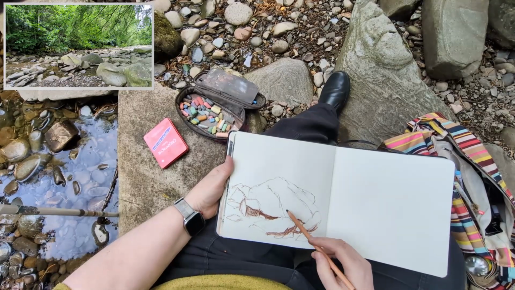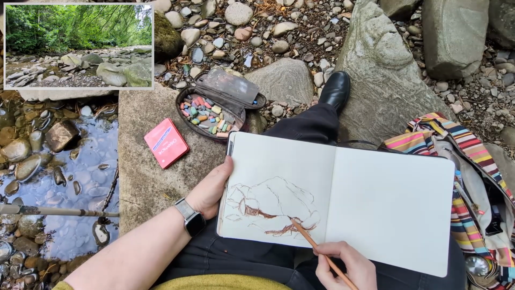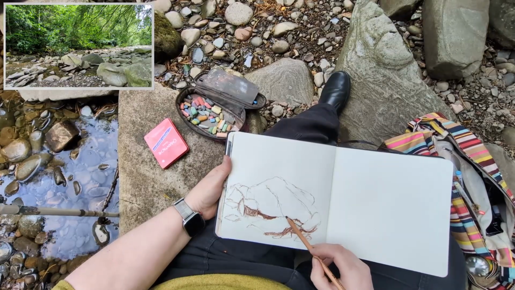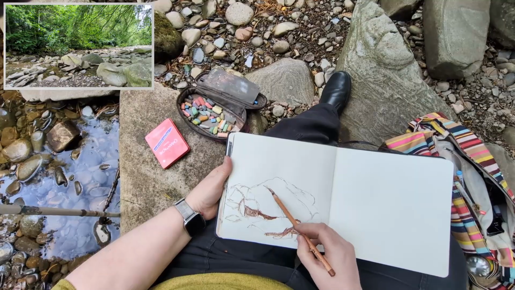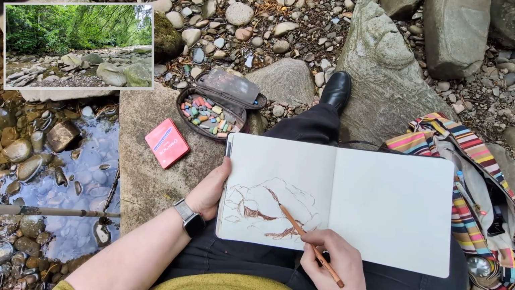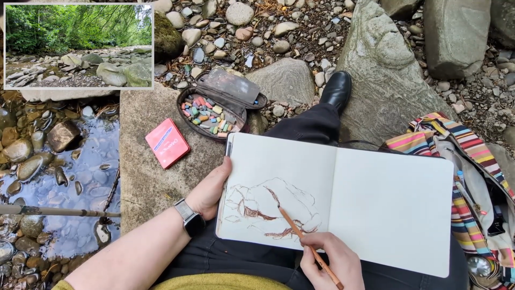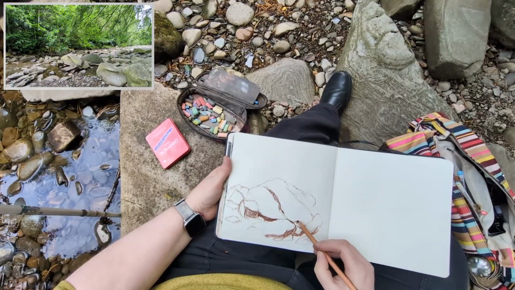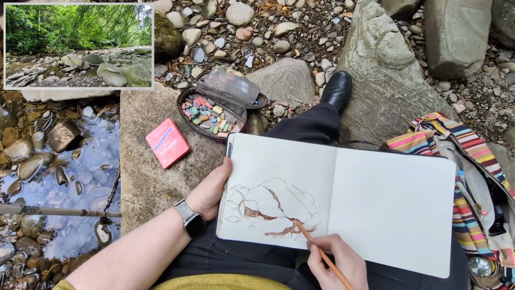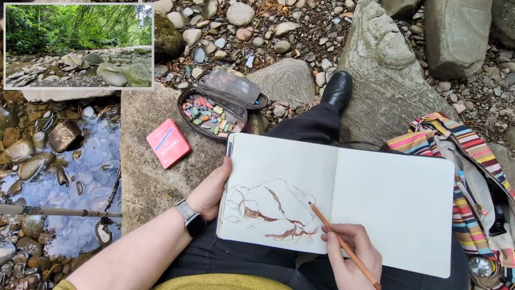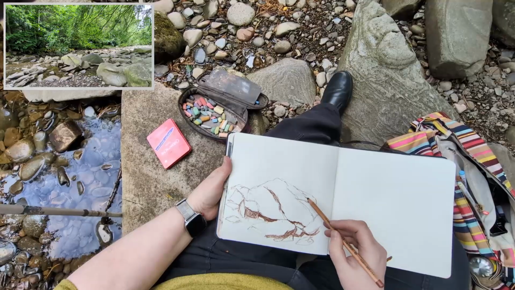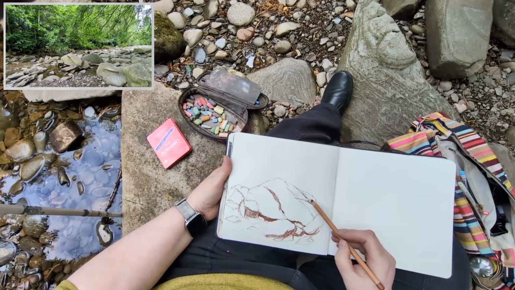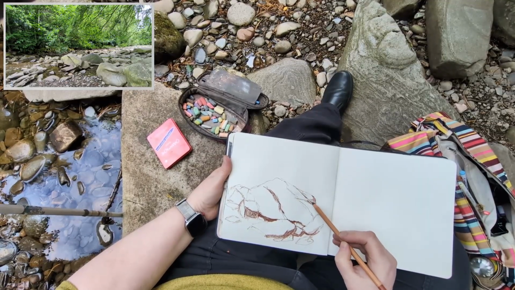Drawing rocks is very therapeutic, in case anyone ever wonders. There we go, this is shaded back here.